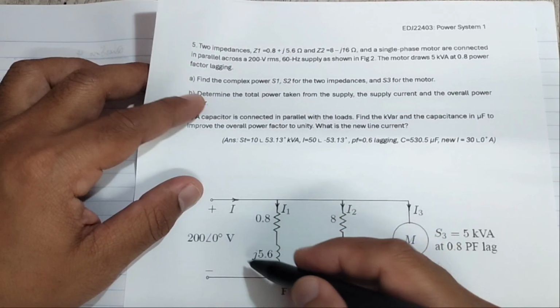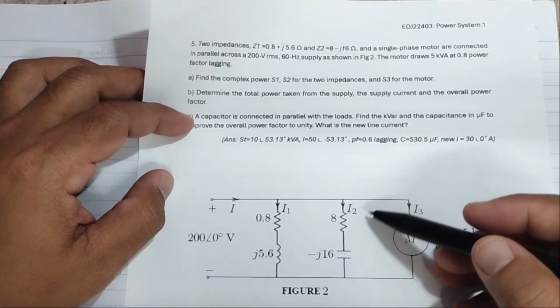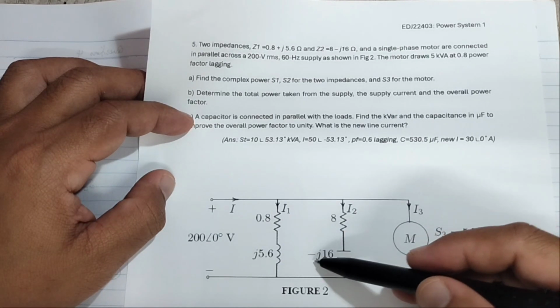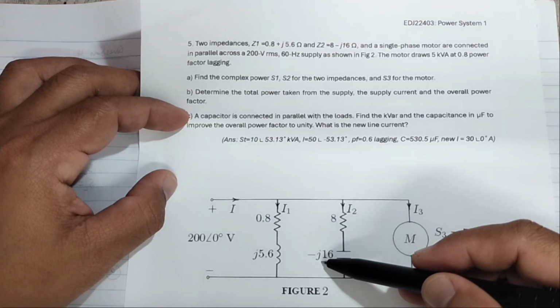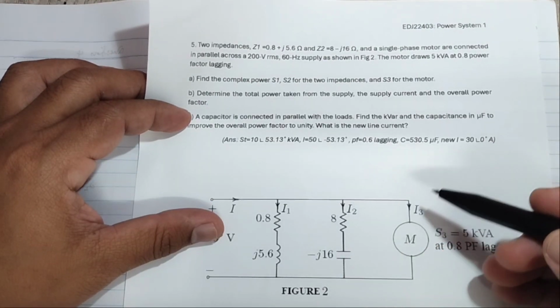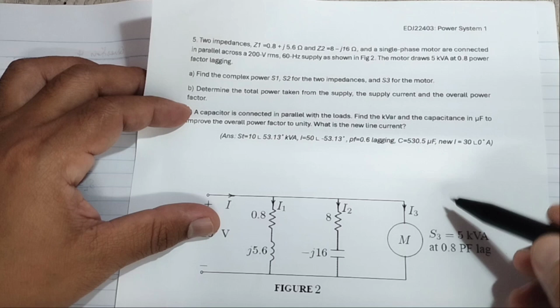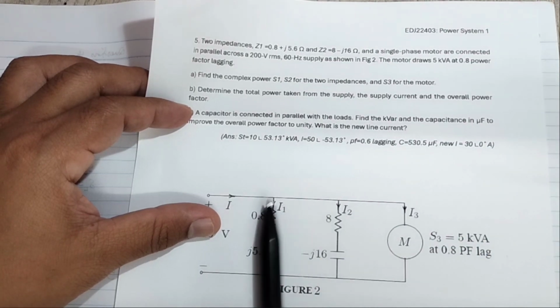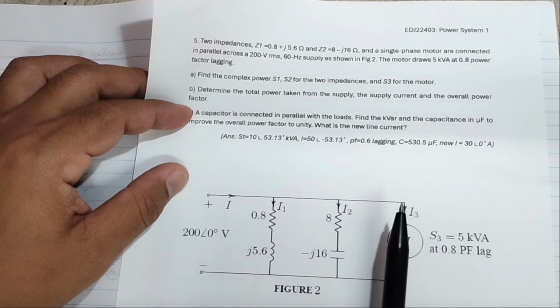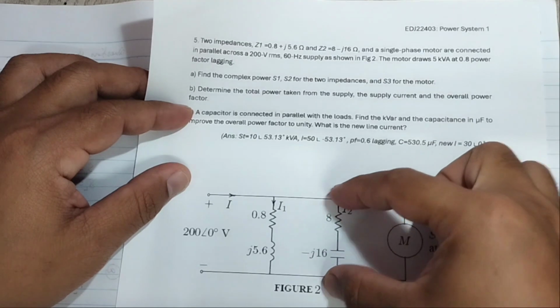And then for the Z2, 8 minus J16. And then single phase motor, given also single phase motor. Ketiga ni in parallel. 1, 2, 3. Means that if in parallel, voltage sama, betul.